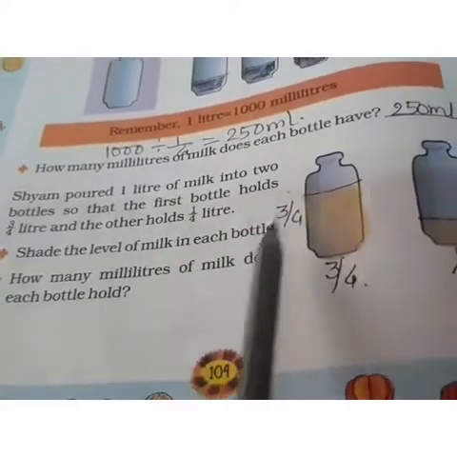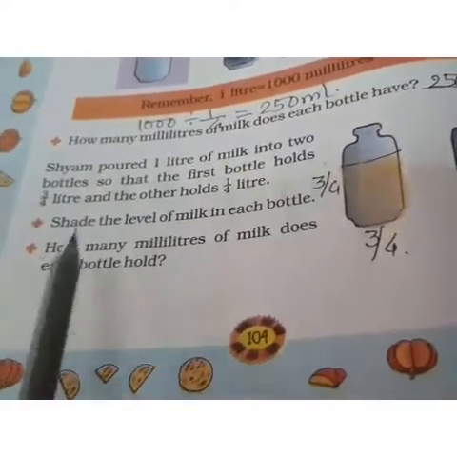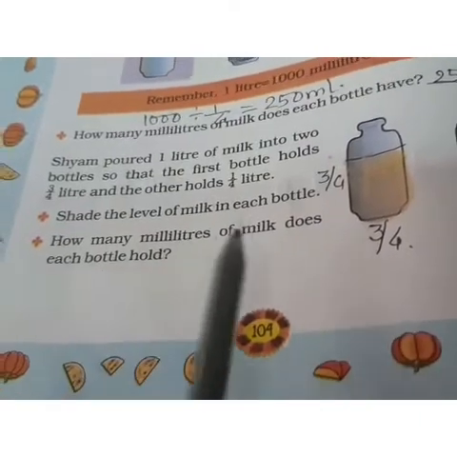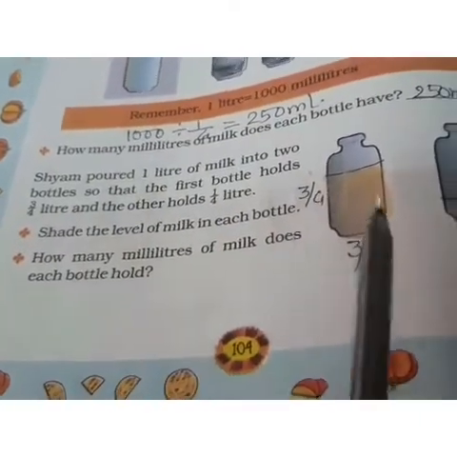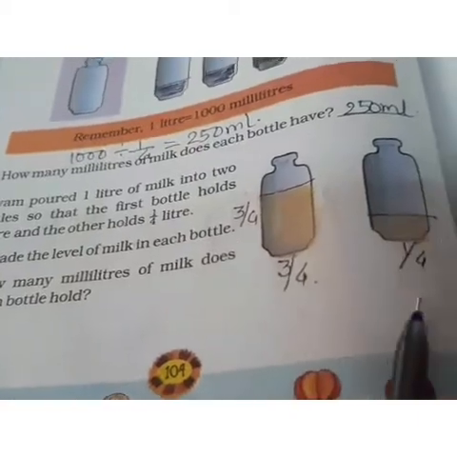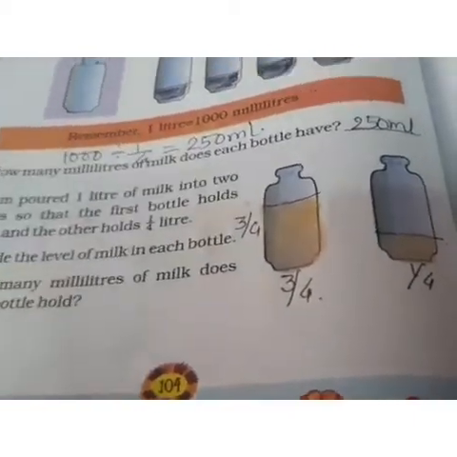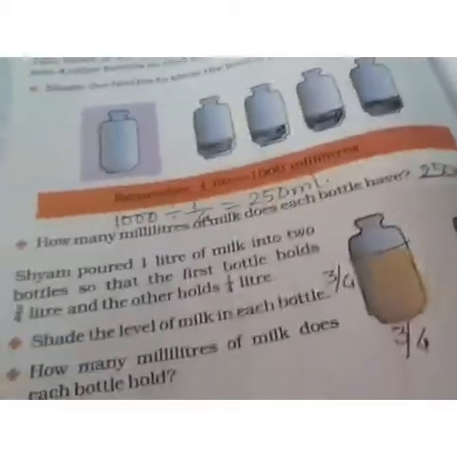Shade the level of milk in each bottle. We have already done this. How many milliliters of milk does each bottle hold? यहाँ पर कितना आएगा, ये 750 milliliters होगा, ये 250 milliliters होगा. You can solve it also. I will show you like this.